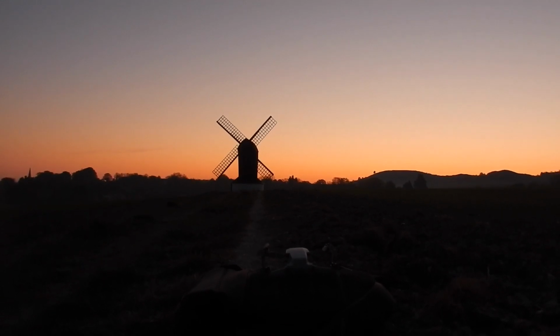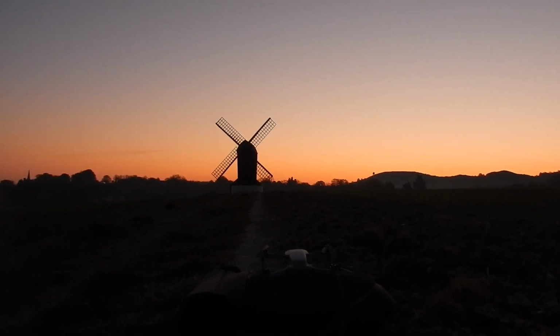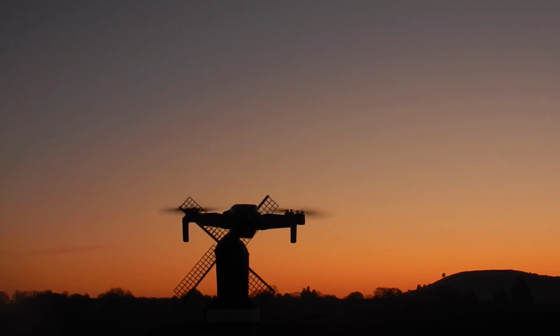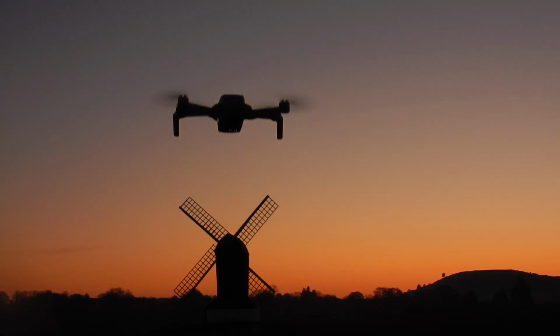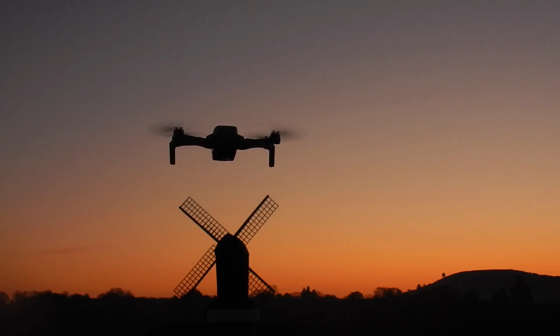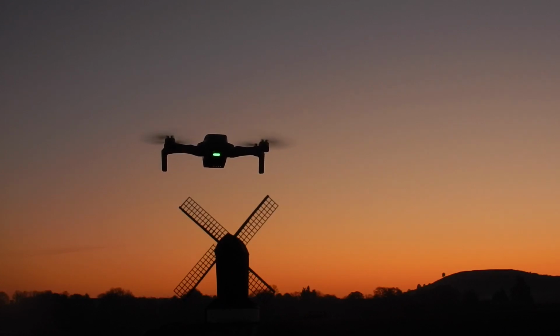Okay, so the flashing green light means we're good to go. It's nice and steady, so I'm just checking to make sure we've got a nice stable home base. Green light's on, which means we're good to go, and we have 23 satellites. So time for a fly. Let's see how she gets on.